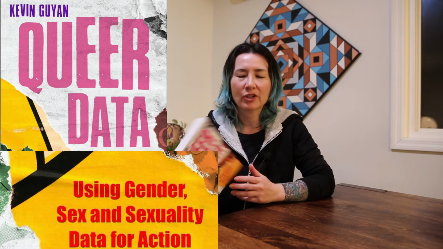I wanted to talk today about this book, Queer Data by Kevin Guyan, Using Gender, Sex, and Sexuality Data for Action. When Kevin Guyan is talking about queer data, he's talking about two main things. First of all, the inclusion of LGBTQ plus identities within data and research, but he's also talking about how we can queer methods and processes. So let's jump into the book and see what information he can provide for us as we consider conducting qualitative research with LGBTQ plus populations.